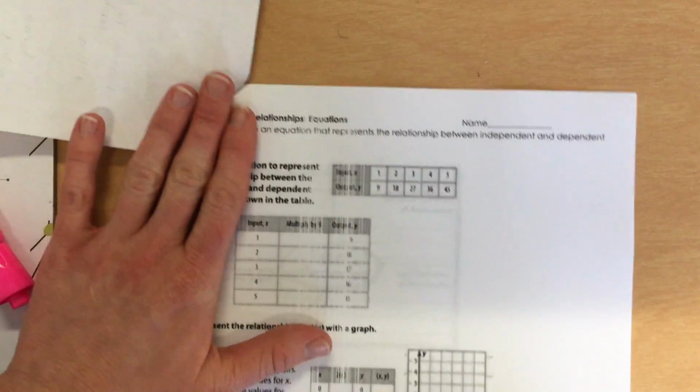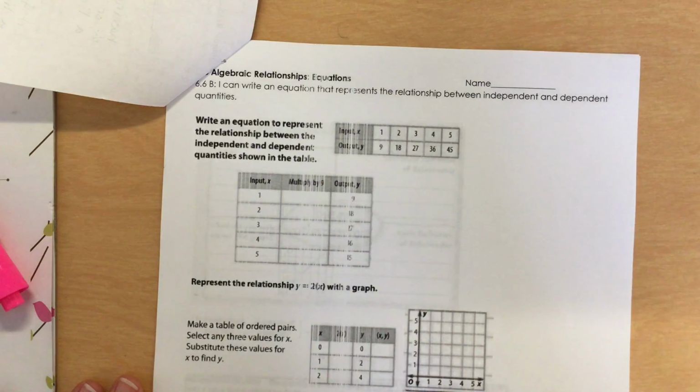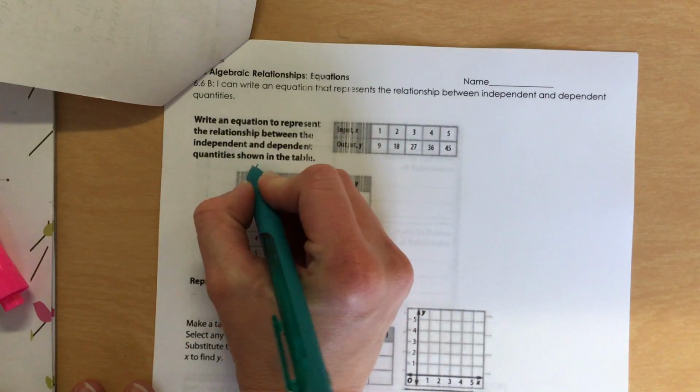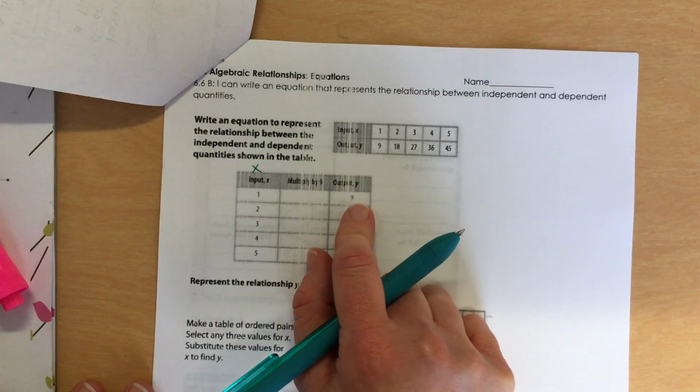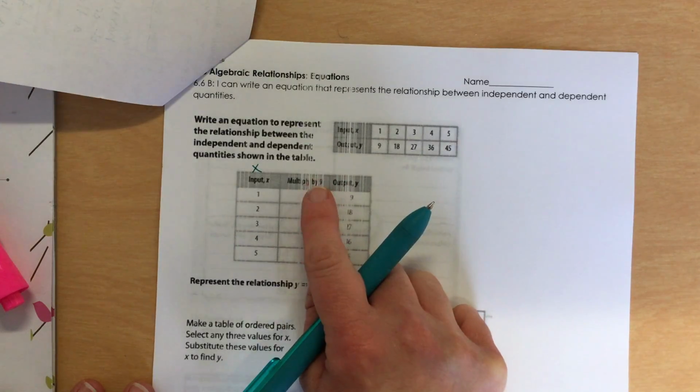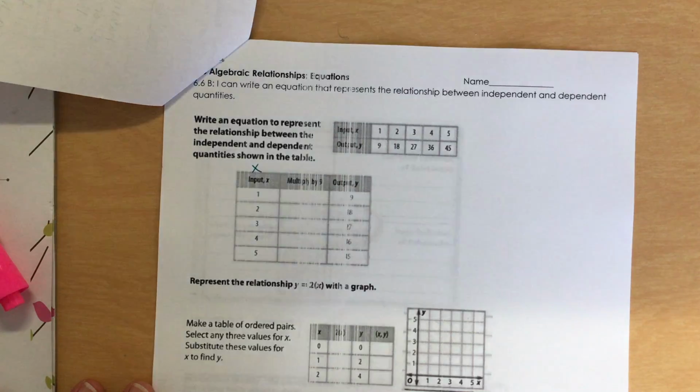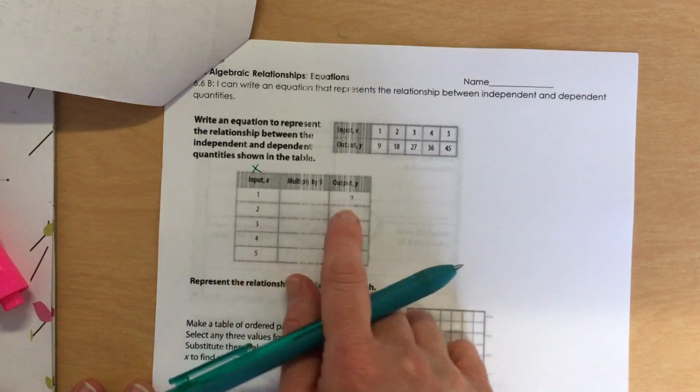Okay, let's look at the next example. Number 2, it says write an equation to represent the relationship between the independent and dependent quantities shown in the table. So our input, which is our x, and then our output, okay? And they actually even told us what the relationship is. What we're doing is we're multiplying by 9, so it should work on each one.